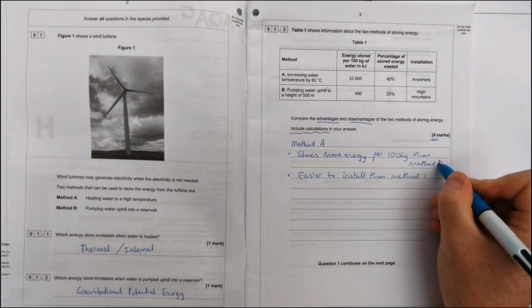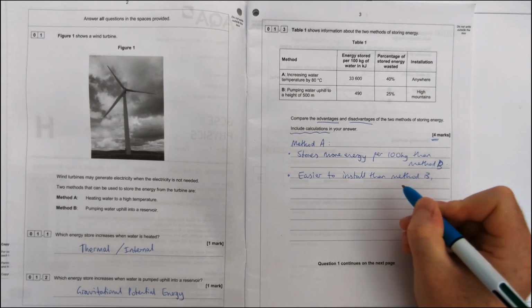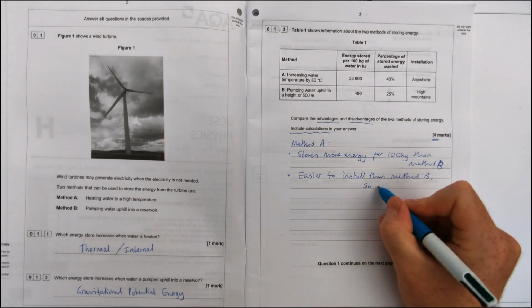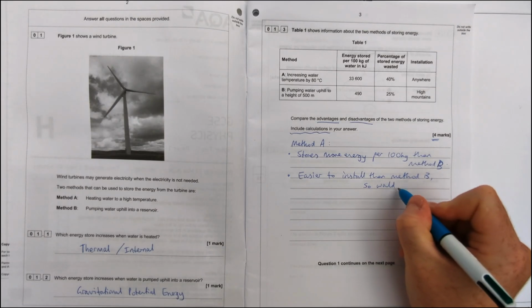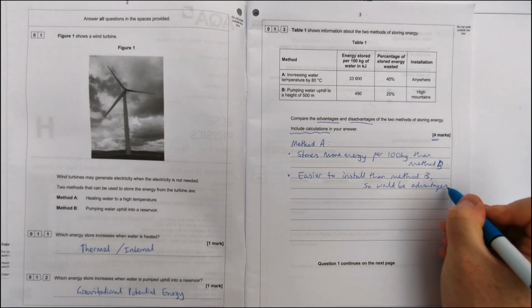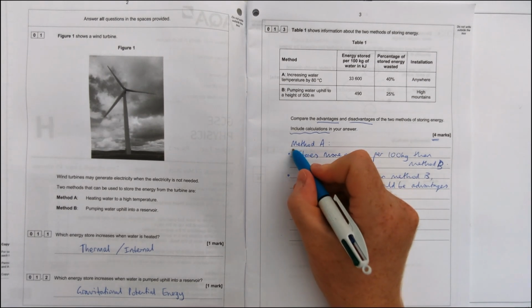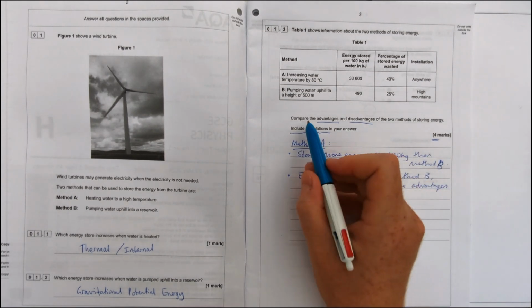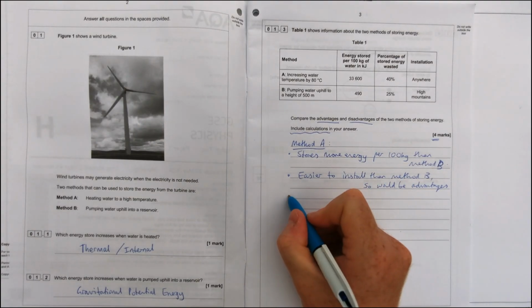I don't know why I put D there. Method B would have advantages. Now I'm going to write an answer that's even more detailed than you need for 4 marks here. However, we're going to look at some calculations. What could we calculate here?